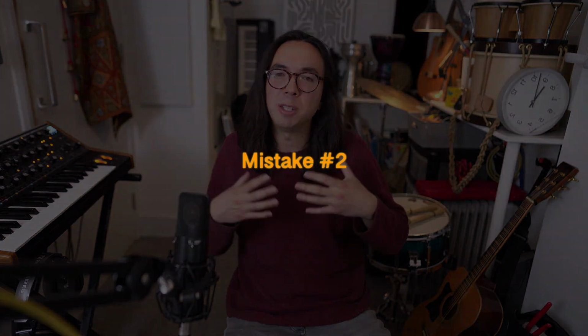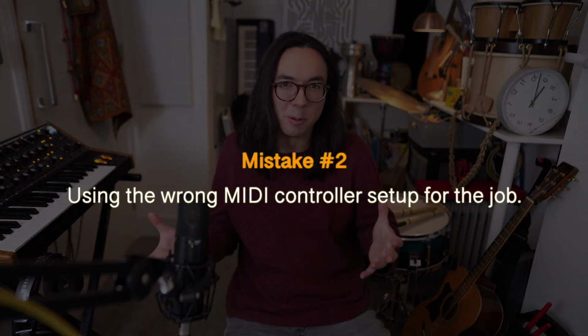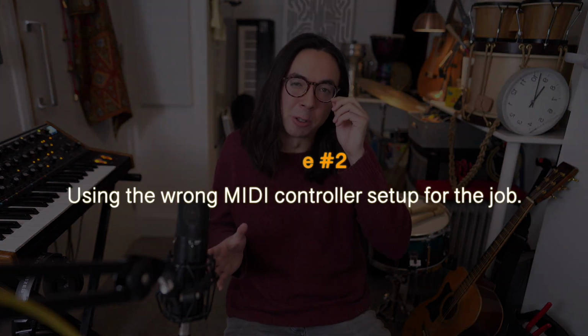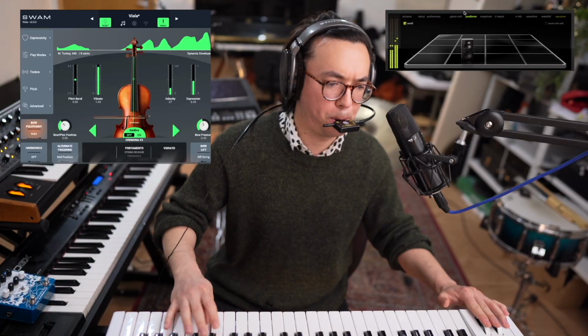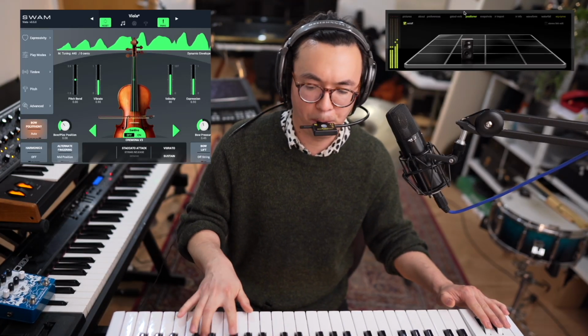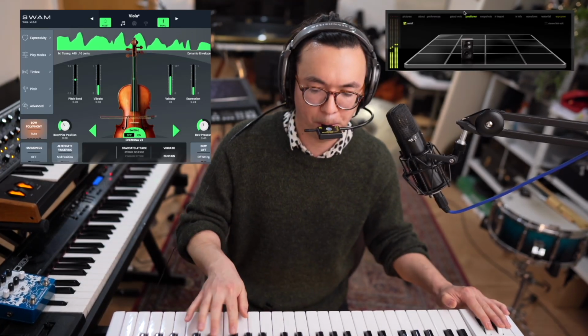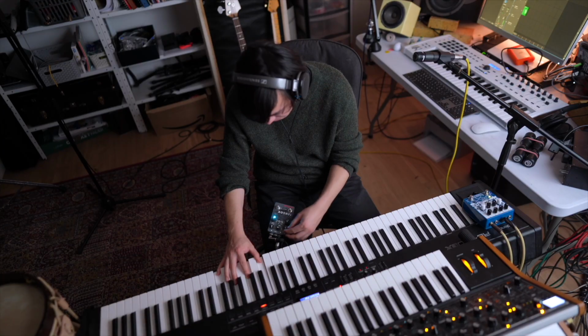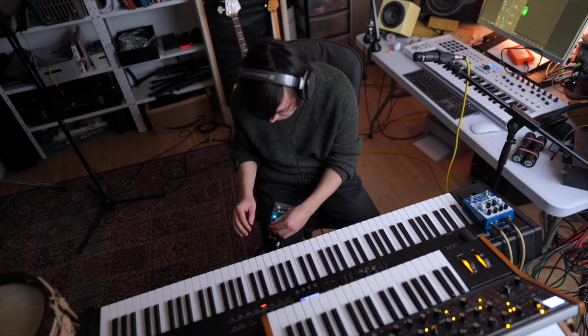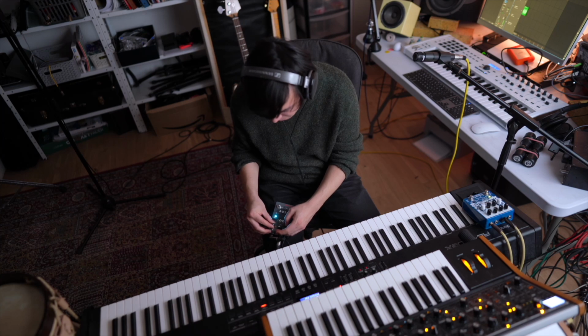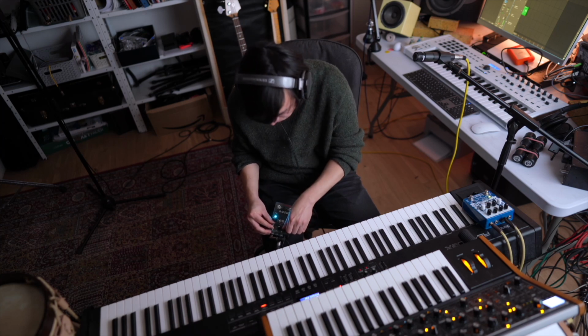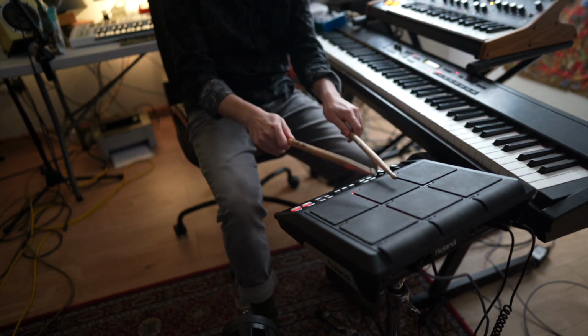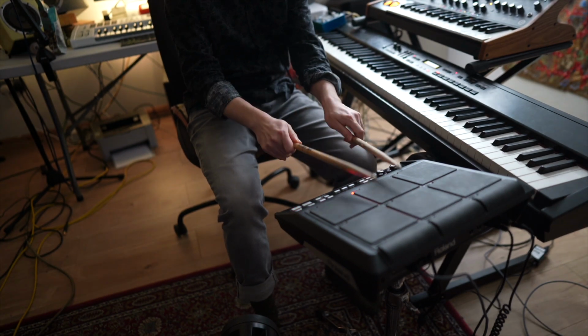The second mistake I want to discuss is using the wrong MIDI controller setup for the job. This is very much dependent on the particular instrument that I'm working on. So if I'm trying to make a virtual violin performance, there's going to be a particular process that will lend itself to that, versus if I'm trying to craft a synth pad performance. But the overall message is trying to make sure that the way that I'm engaging with the sound, especially in real time, is really optimized to the sound that I have in my head that I'm trying to create.